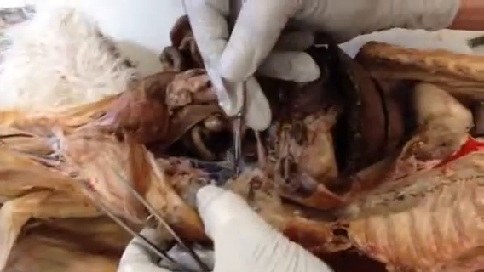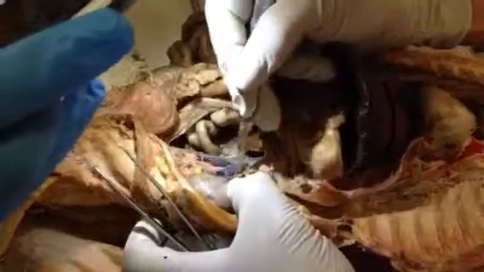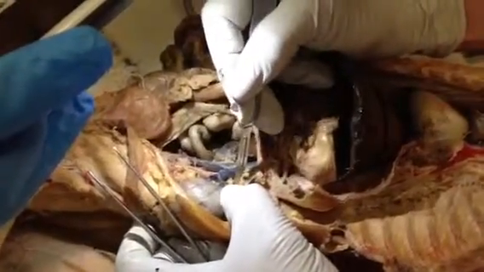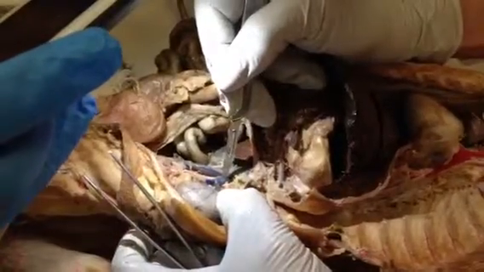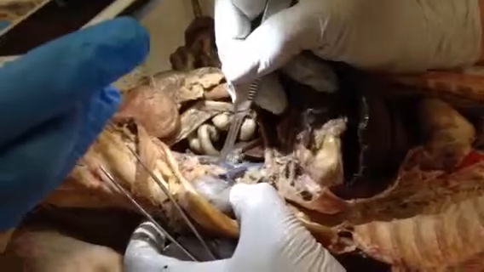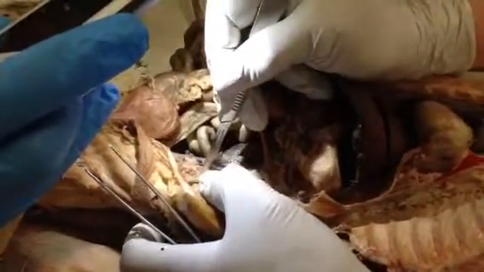Okay. So here is our renal. This is our renal. Here is our other renal. This is our artery. This is our vein. Here is the inferior vena cava. Here is your abdominal aorta.